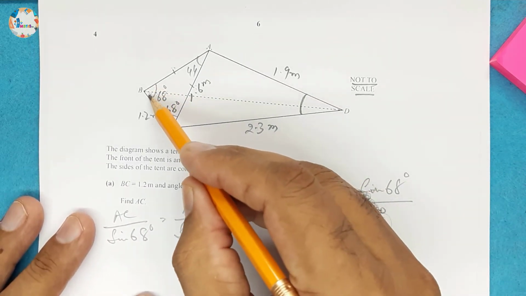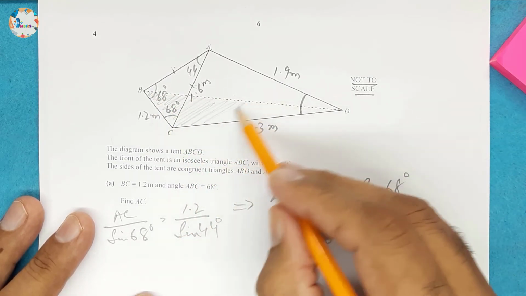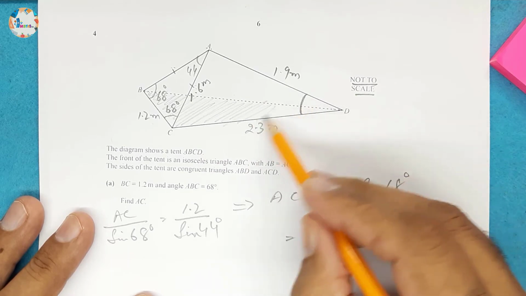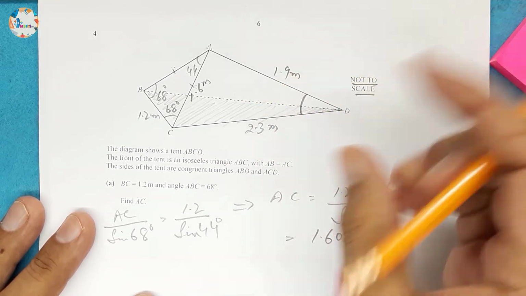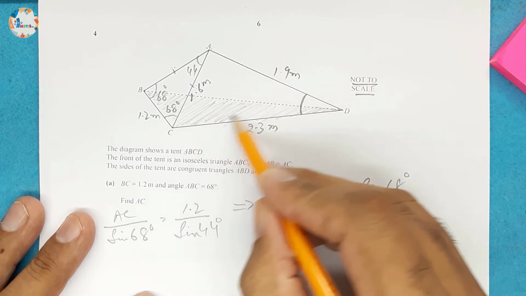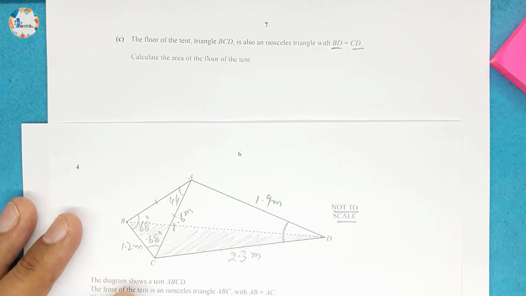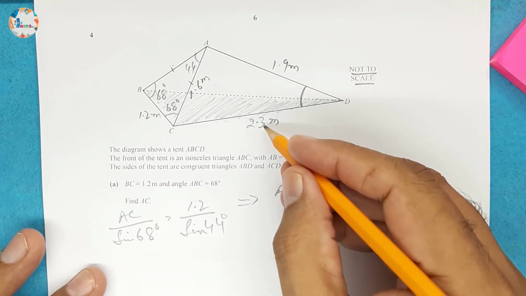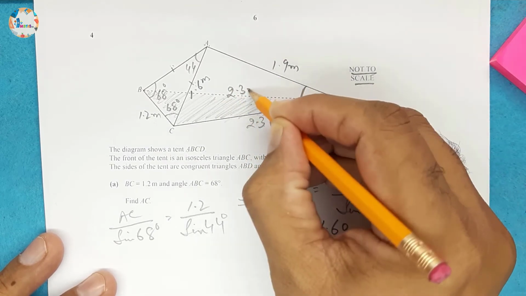So if I shade it for you, this shaded triangle is the floor of the tent, and we have to find its area. BD is equal to CD. We calculated CD as 2.3, so BD will also be 2.3 meters.